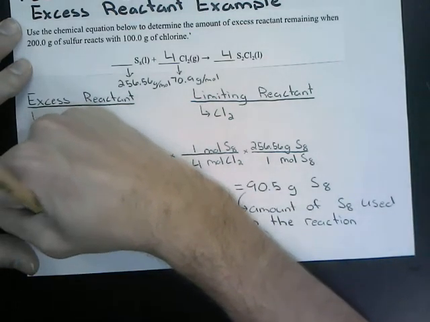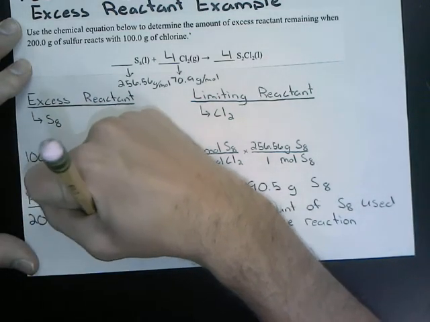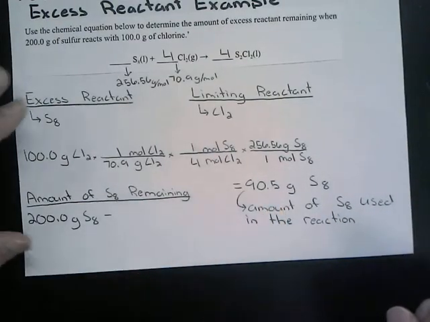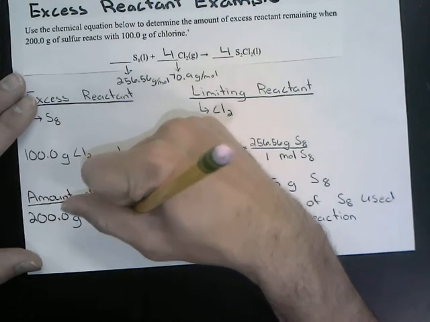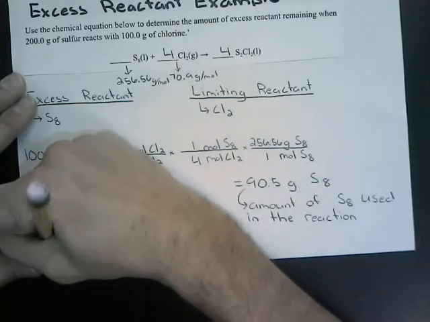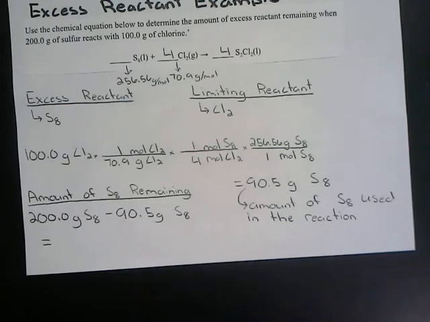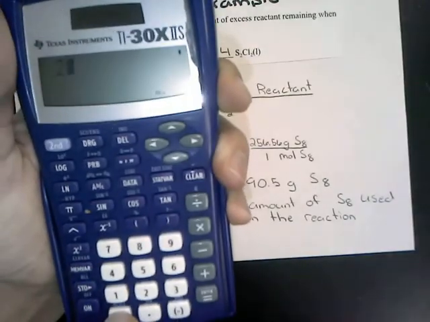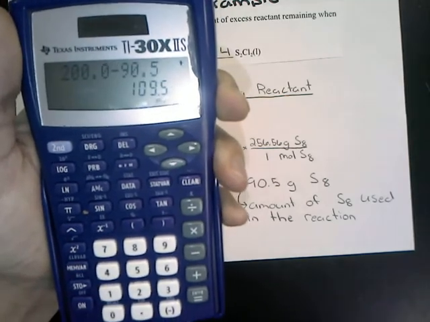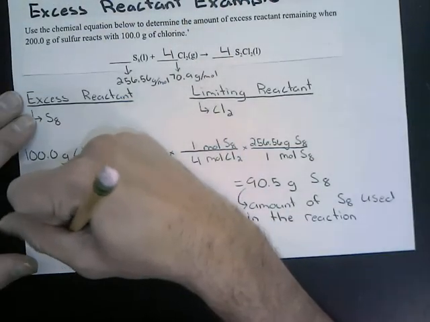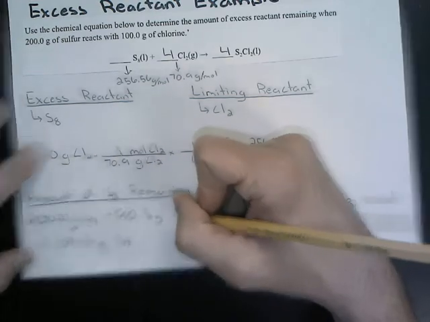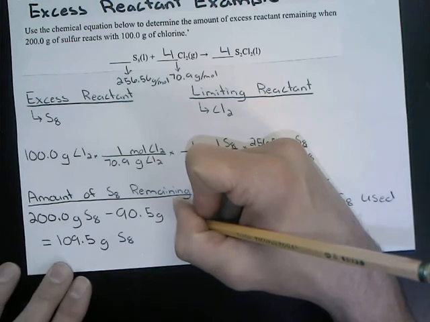In this case, it was 200.0 grams of S8, that excess reactant. We utilize 90.5 grams of S8. So we're going to subtract out what we used to find out what is remaining. Okay, so in my calculator, I'm going to take 200.0 minus 90.5. And I get a value of 109.5. So this right here, 109.5 grams of S8 is the amount of excess reactant remaining.